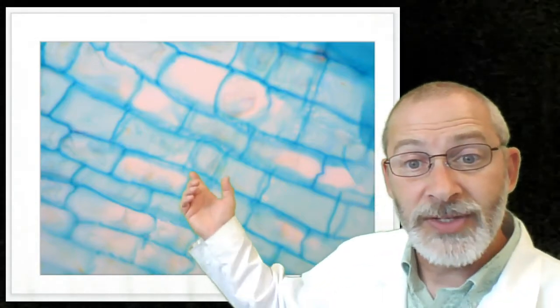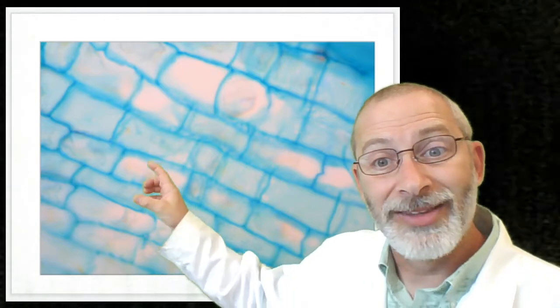If we look at this, maybe we could imagine these are like jail cells, all arranged along a hallway here, perhaps. But these are cells, plant cells, and the darker blue lines are the cell walls themselves.